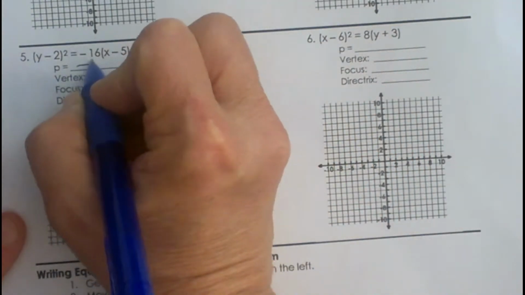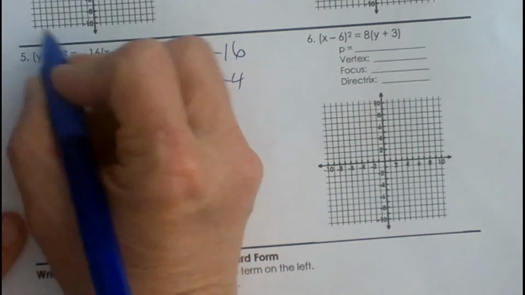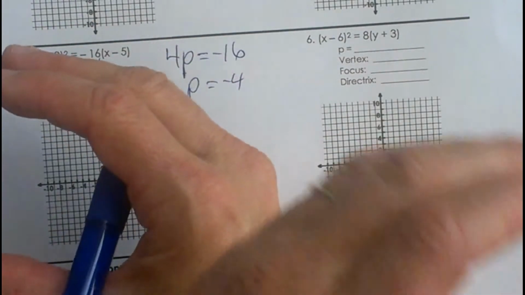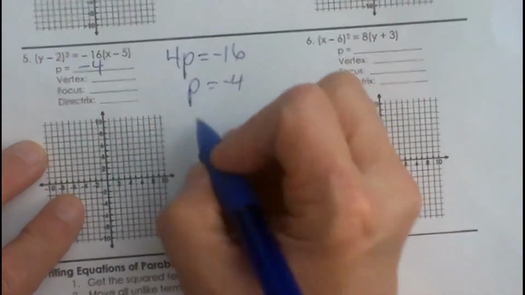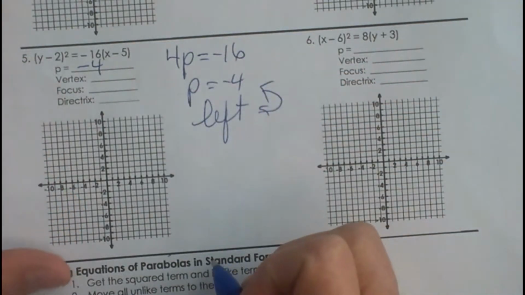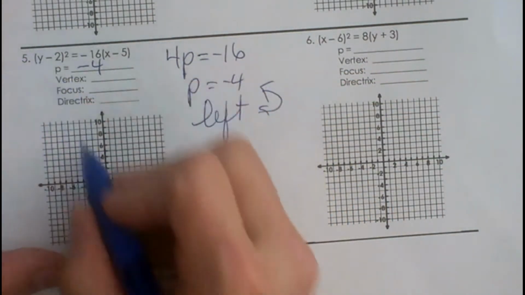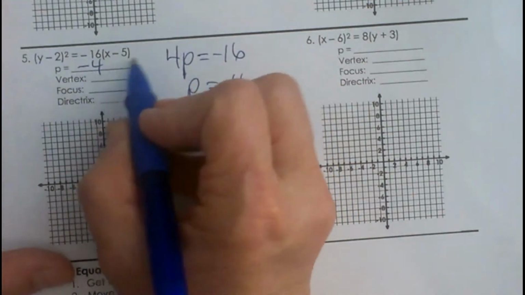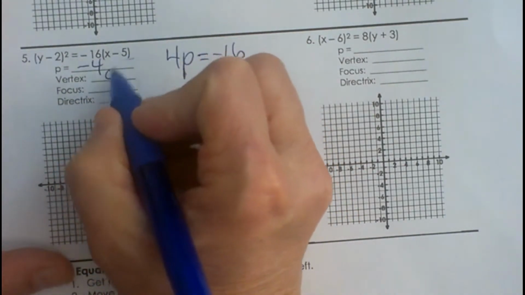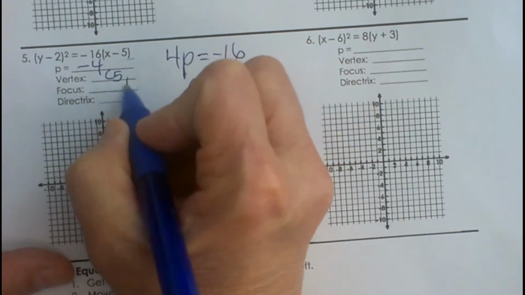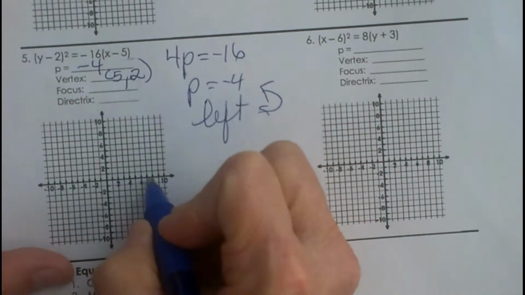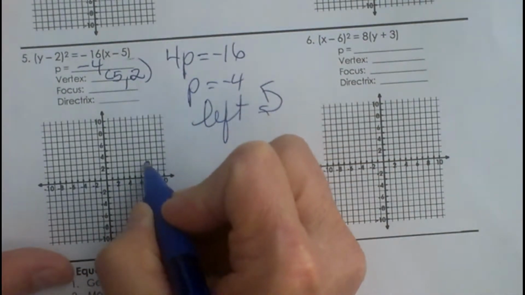So there's our p-value. Now it's a y squared formula, and we've learned y squared is either a left or a right facer. And since it's negative, it's going to face to the left, so it's going to look like this. So now we need to know where's our vertex. Now be very careful here, because we need to look at the x coordinate to get the x value. So our x value is 5, and our y value is 2. So 5, 2, there's our vertex.